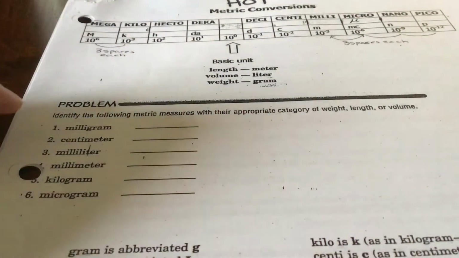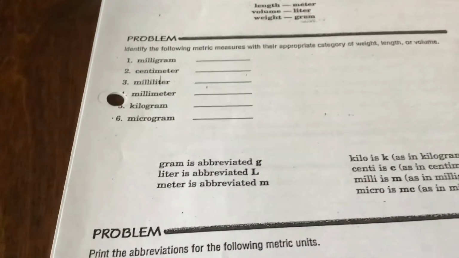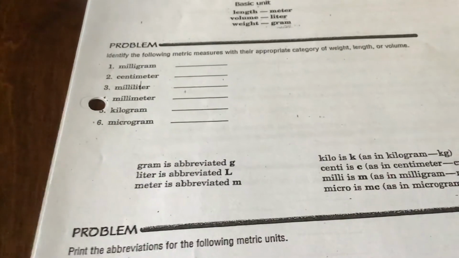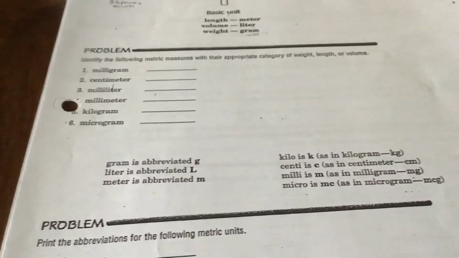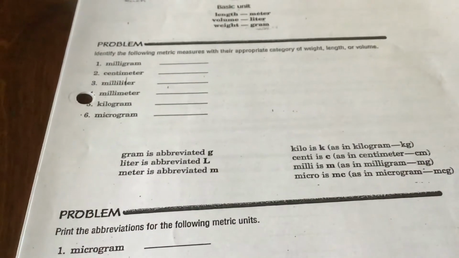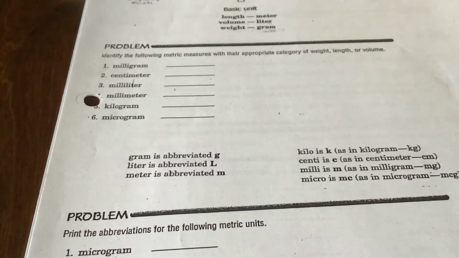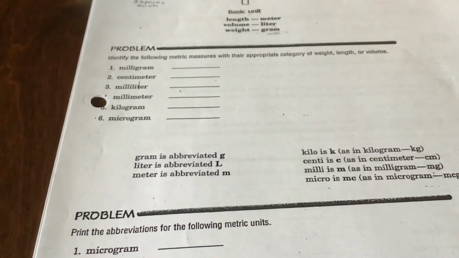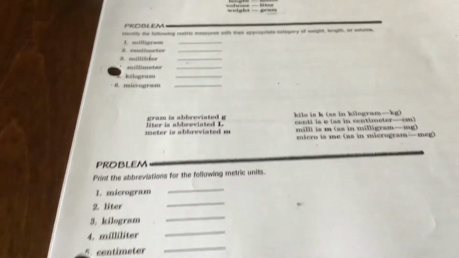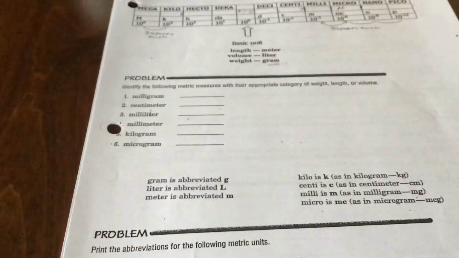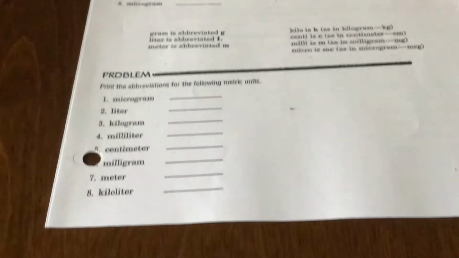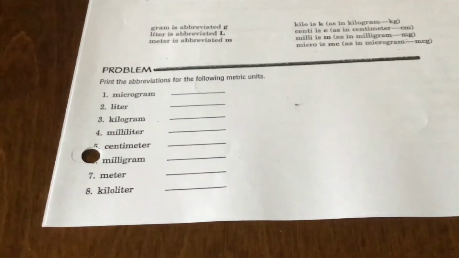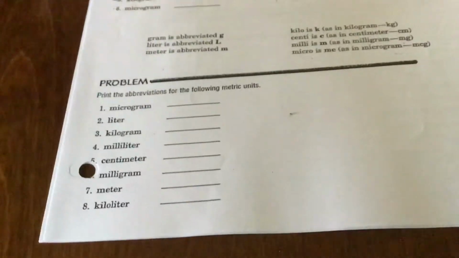This first section, bear with me because this is one of the very first videos I've made, so I kind of stumble a little bit. But the very first section of your paper should be very self-explanatory. It's just using the notations and how do you show milligram, centimeter, and so on. Or no, this one's about whether or not it's a volume, length, or weight unit. And then this down here, the second unit, is how to use the abbreviations. That should be very self-explanatory.